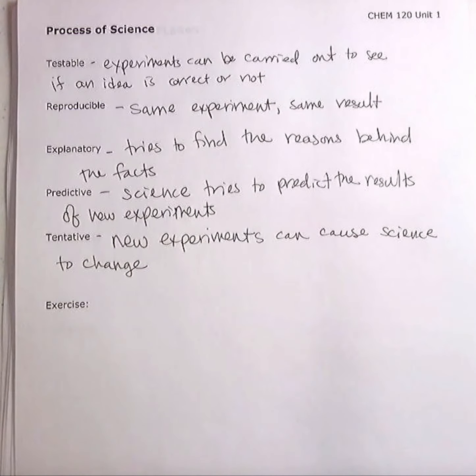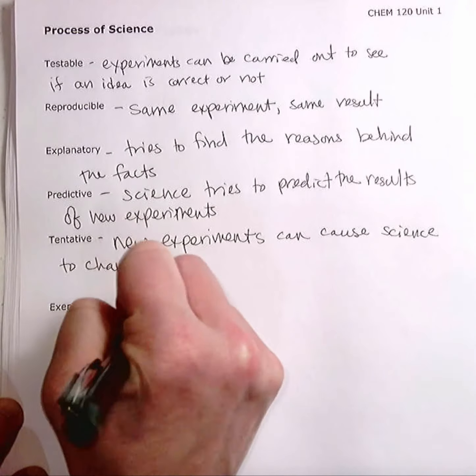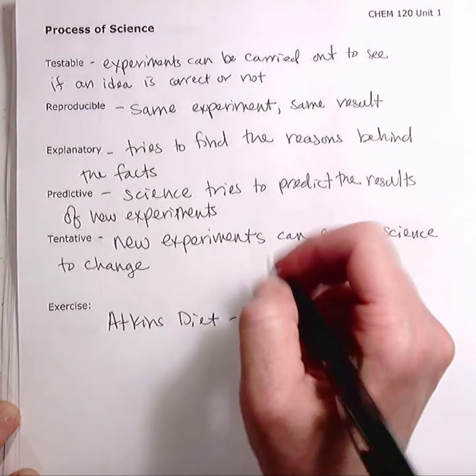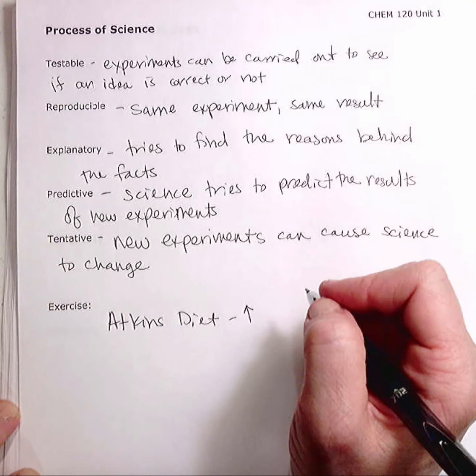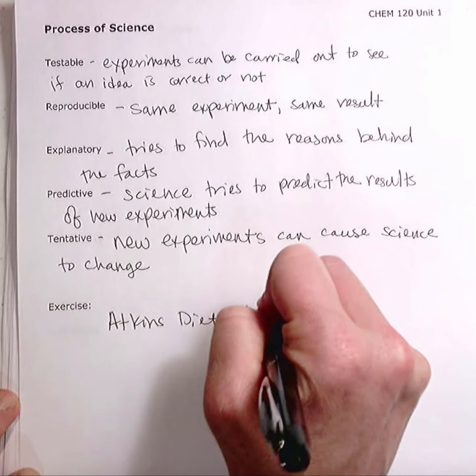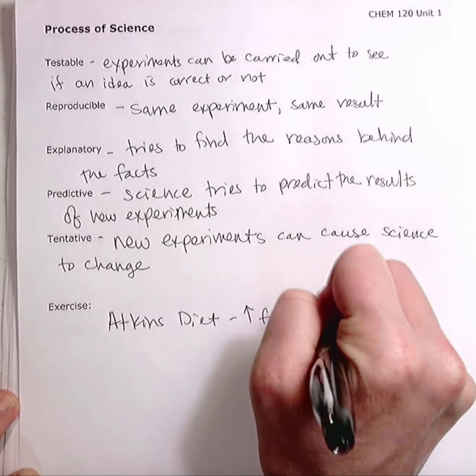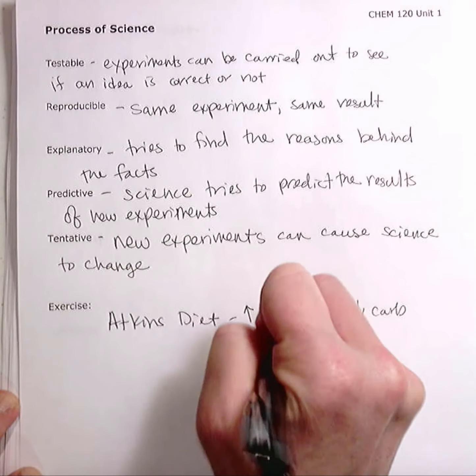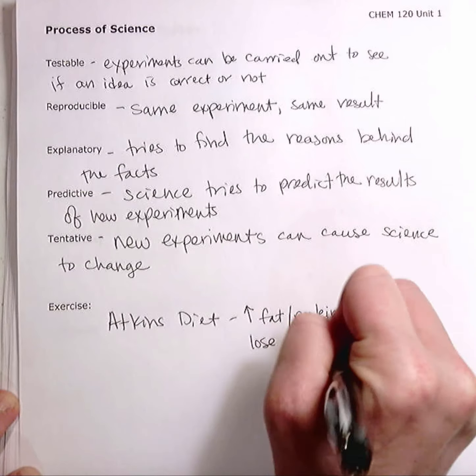Okay, let's consider this exercise. The scientist considers a group of people and finds that those on a diet with low carbohydrates and high fat and protein lose weight quickly. So, Atkins diet. So, high fat, protein, low carb, lose weight quickly.